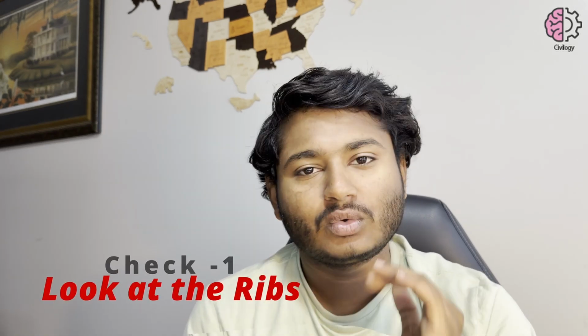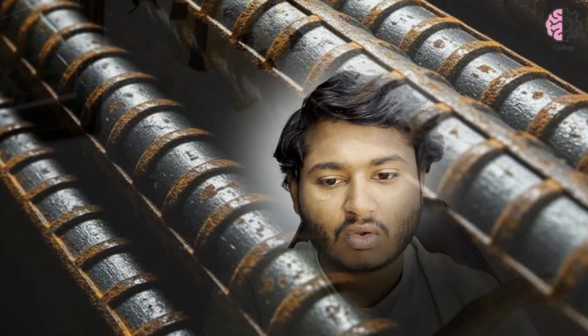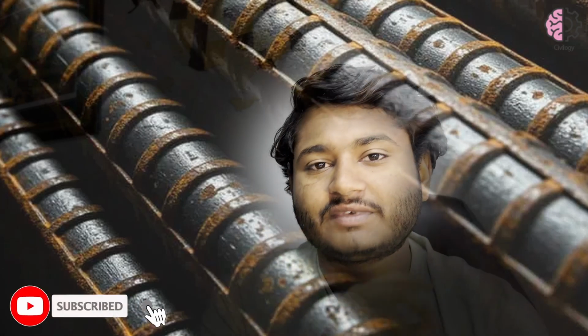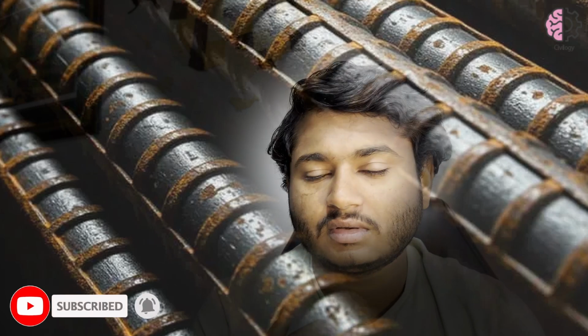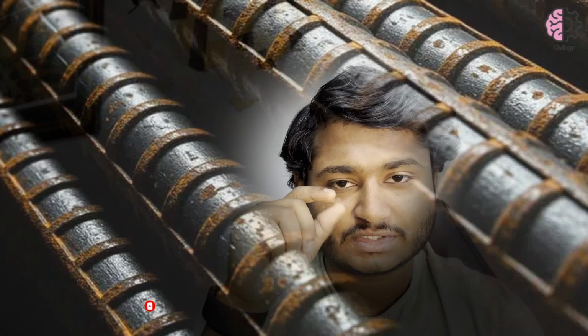Check 1. Look at the ribs. TMT steel has small ridges and bumps, so you can see the texture. These small bumps or ridges are called ribs. These ribs need to be placed evenly across the steel. If they are not even, or if they are shallow, meaning the depth or thickness is not consistent, then that steel is not good. You have to either return it or consult your engineer about what he has to say.